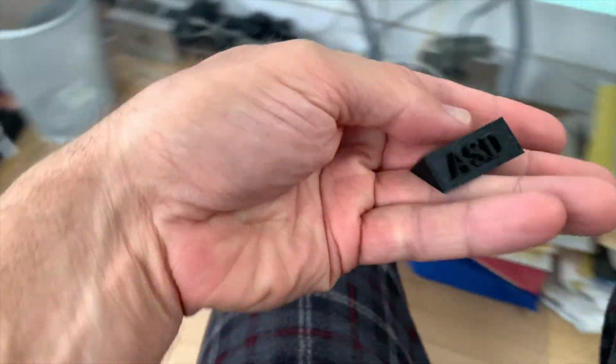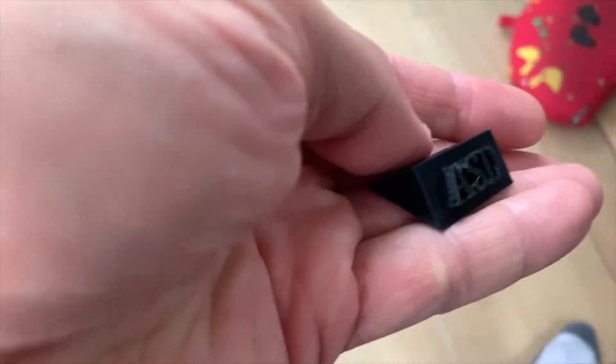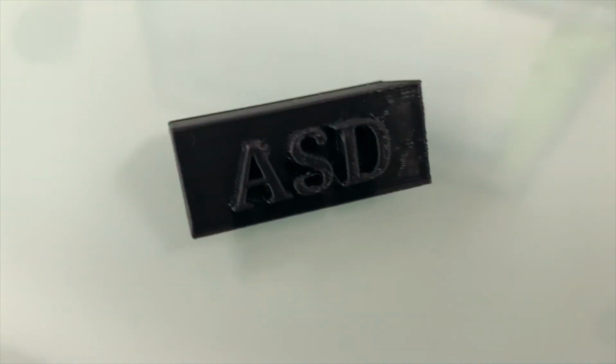Anyway, so there it is. Personalized 3D printed little thing. Pretty cool.